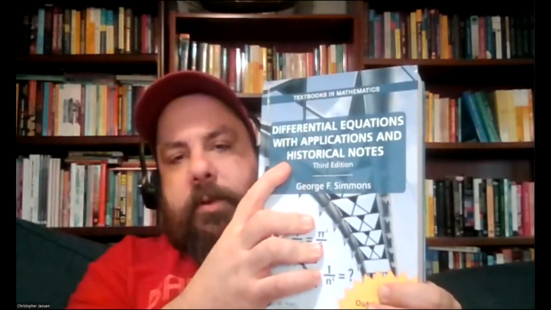Especially, I love math books that give you a sense of the history of the subject while they're teaching you the math. So I'm psyched to go through this book. It's quite a thick boy if you look at it.